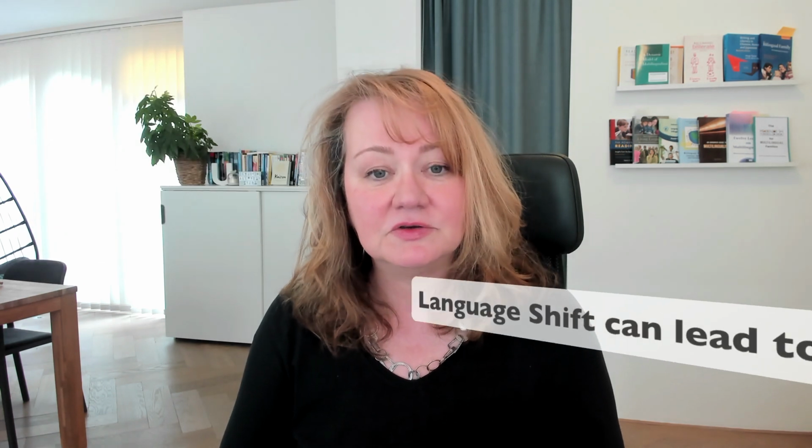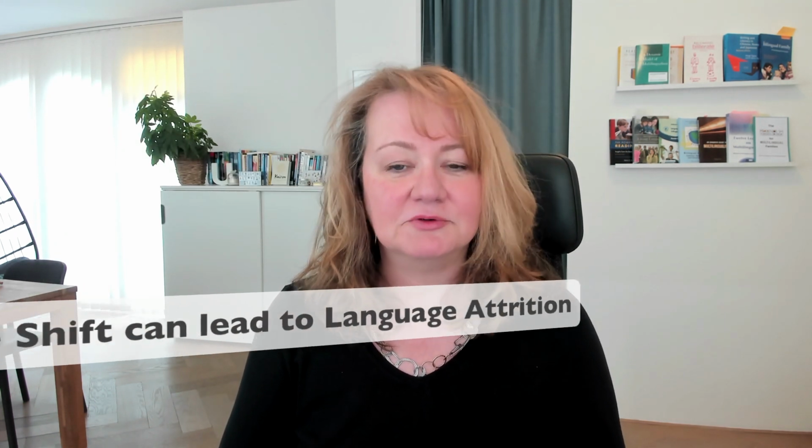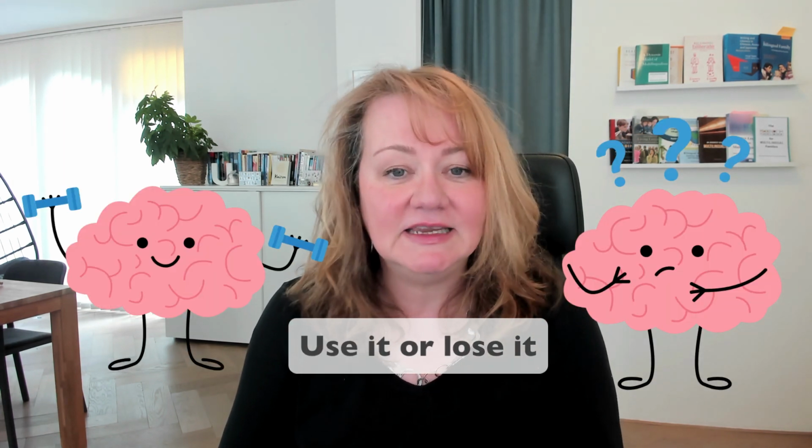When this continues over time, it can lead to language attrition. Language attrition is the gradual decline in fluency of a language we once knew well. You probably know the use it or lose it principle. Our brains need regular practice to keep languages strong. Otherwise, the pathways weaken over time. And in extreme cases, this can even lead to language loss.